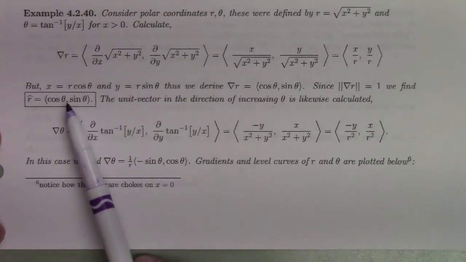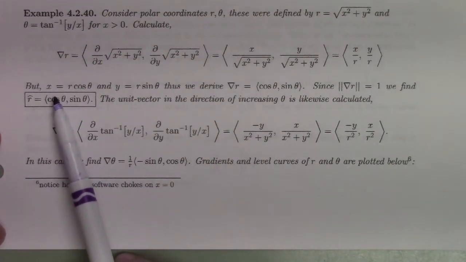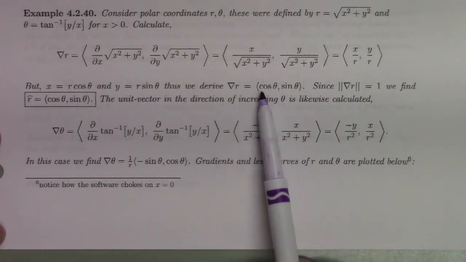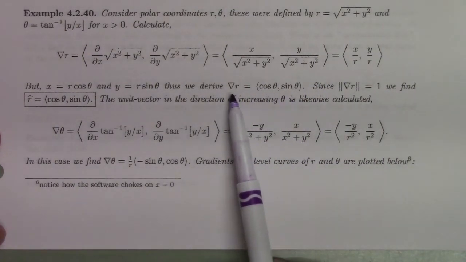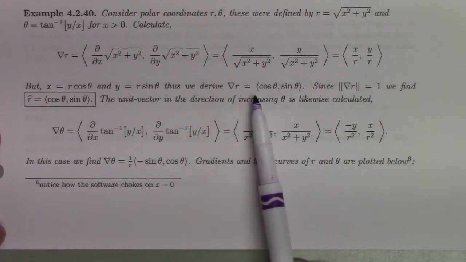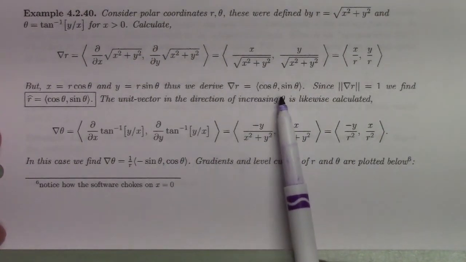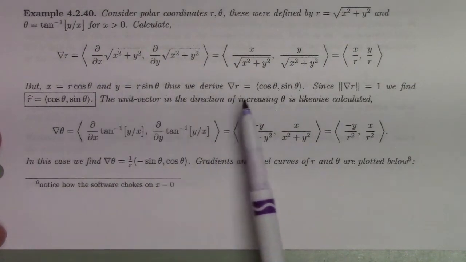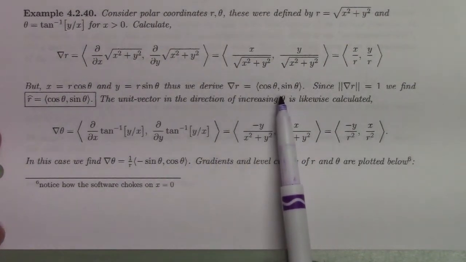But you might remember x equals r cosine theta, y equals r sine theta, so we can realize that that's nothing more than cosine theta, sine theta, which is exactly what we defined r hat to be before. Of course, there's no normalization in this case. It just so happens that when we calculate the gradient of the r function, we get a unit vector field. So that's kind of cool.